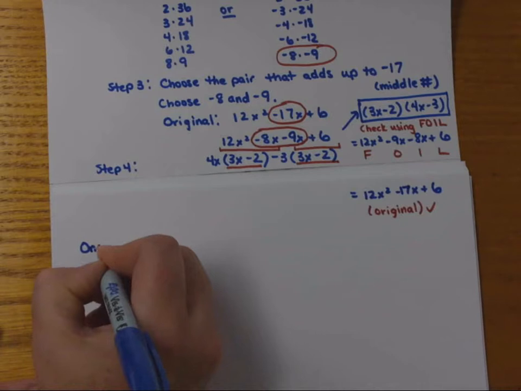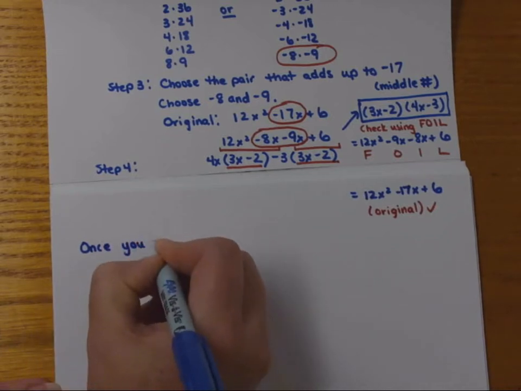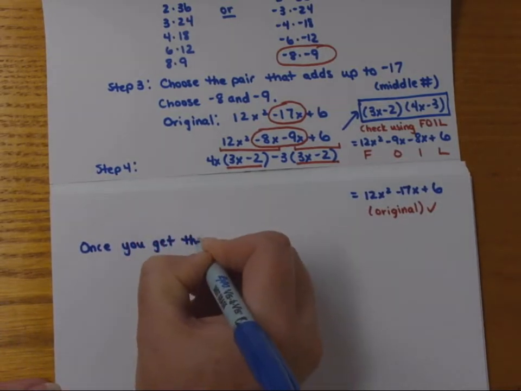All right, so once you get the hang of this, you can shortcut it if you like.